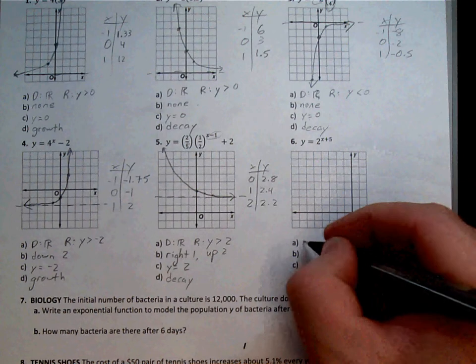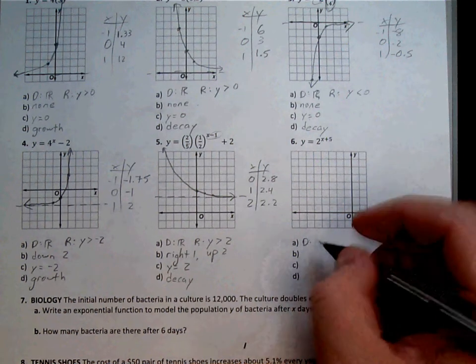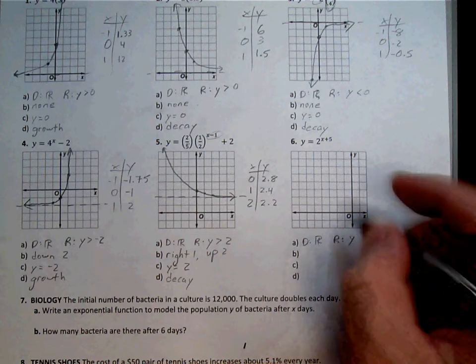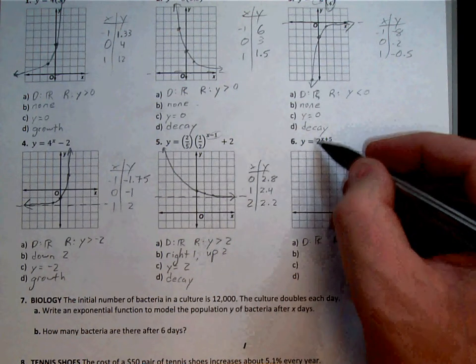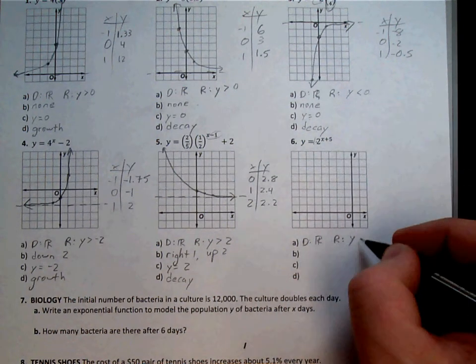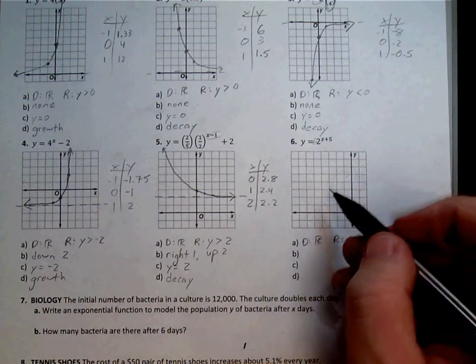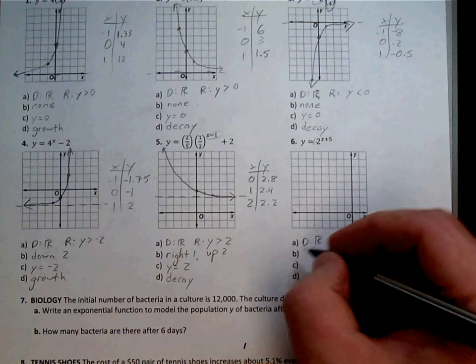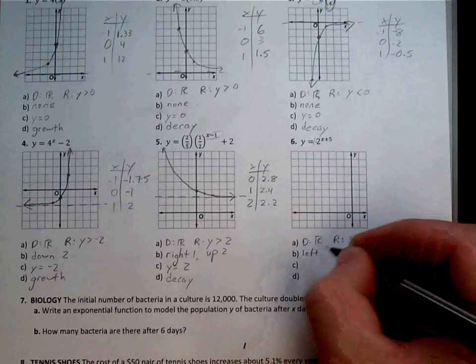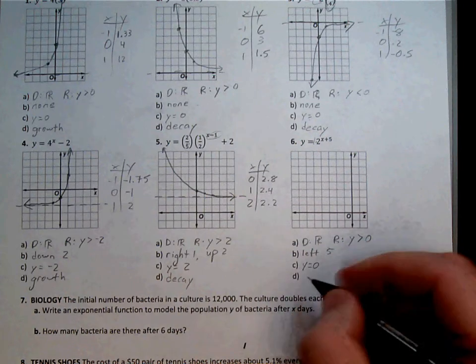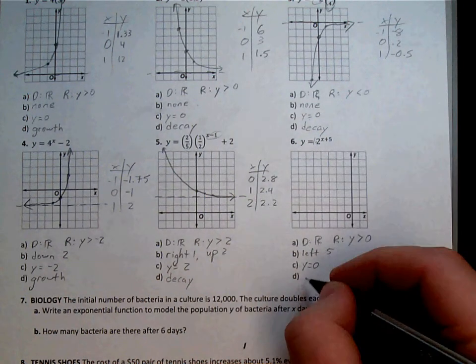Alright, domain on number 6 is all reals. The range, a is positive. There isn't, the a value is really a 1 there. It's like 1 times 2, so it's positive. So y is greater than. There is no k, so it's 0. There's a -5 for an h value, so we go left 5. No k value, so just left 5. Y equals 0, and 2 is larger than 1, so it's growth.